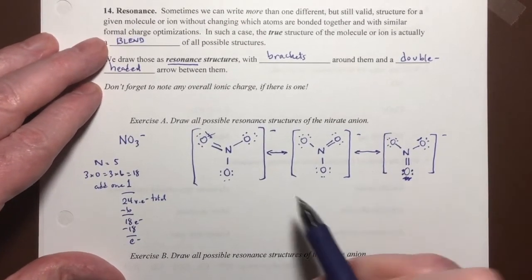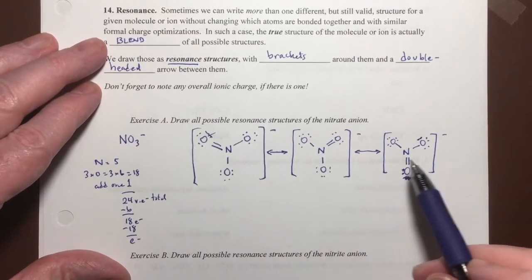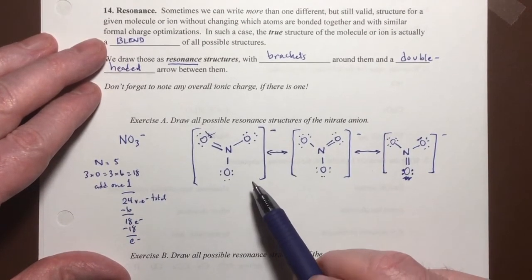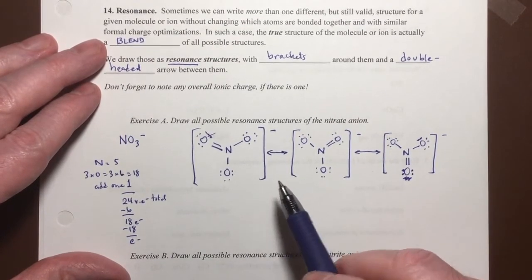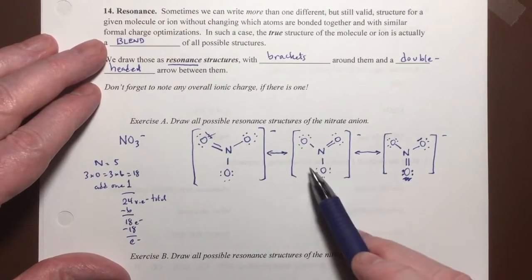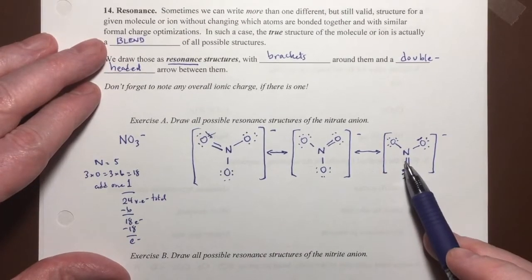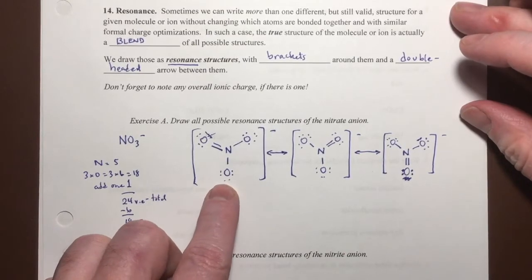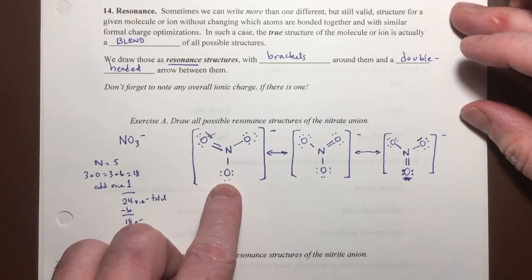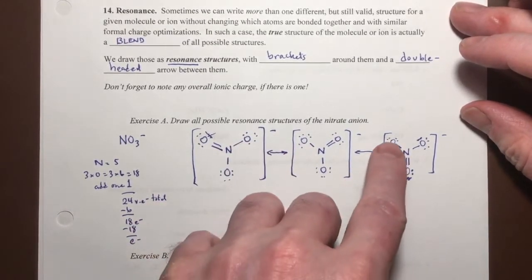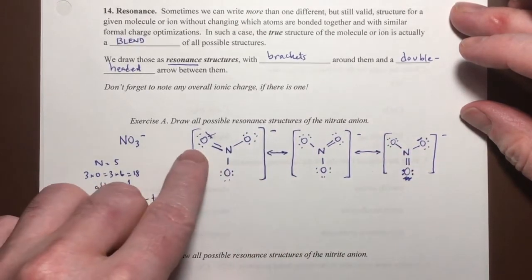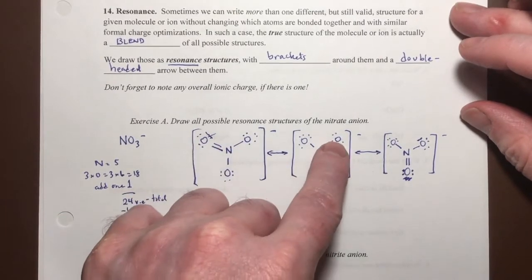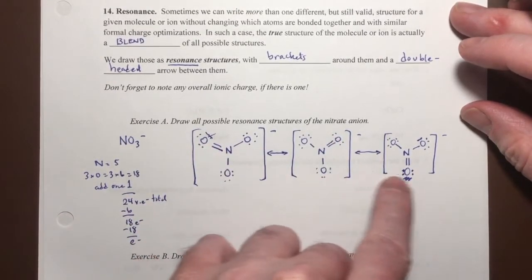So there, I have 3 valid Lewis structures. And unlike our previous example with the cyanate ion, now all 3 of these are the exact same energy. If I do the formal charges, you will see that the formal charge for these single bonded oxygens are the same, and the formal charge for the double bonded oxygens are the same.